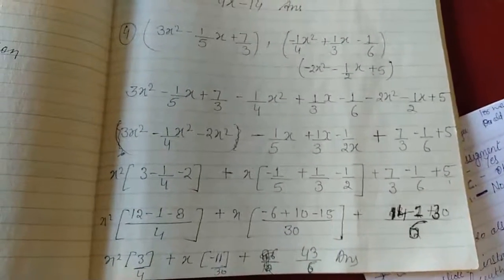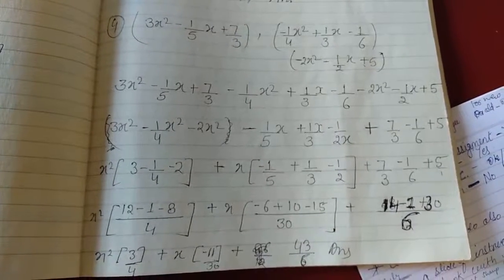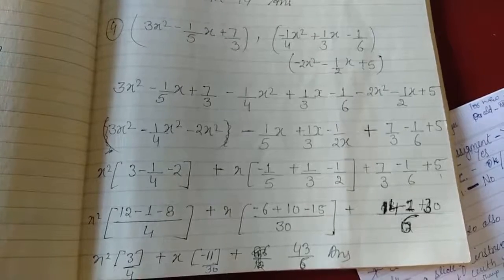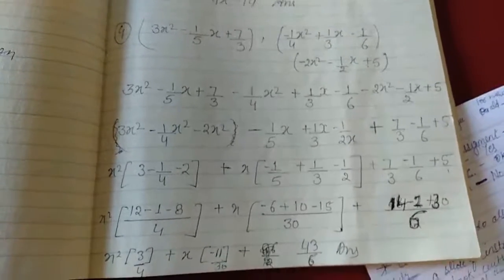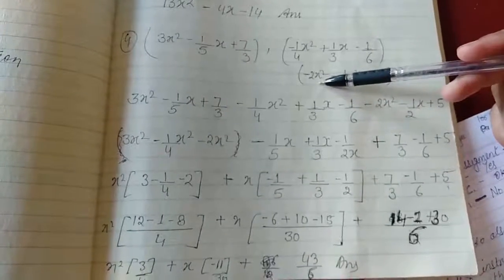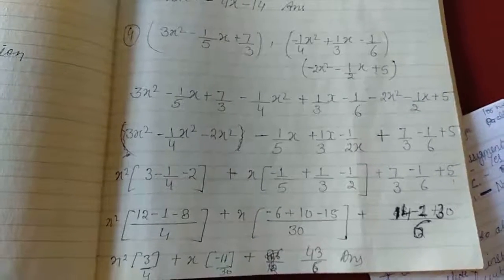Now the next question is 3x square minus 1 upon 5 plus x plus 7 upon 3. The next expression is minus 1 upon 4 x square plus 1 upon 3 x minus 1 upon 6. And the third is minus 2x square minus 1 upon 2 x and plus 5.